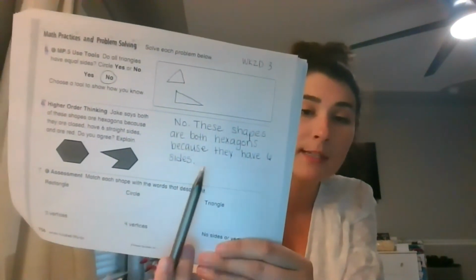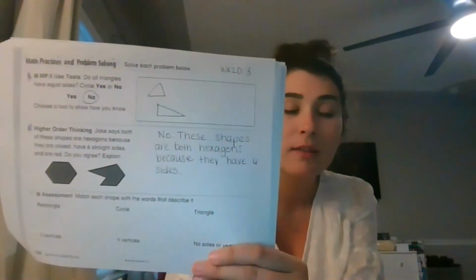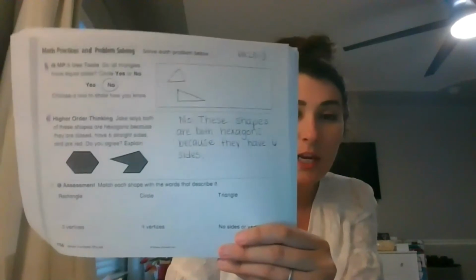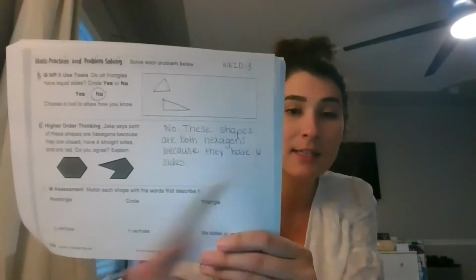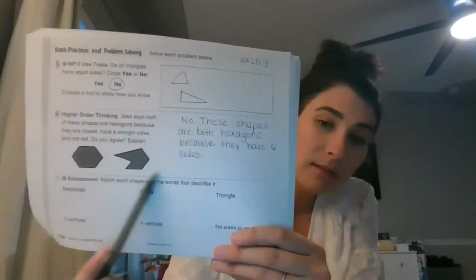I put a comma because I'm going to give them more reasons. This is also a 2D shape, a hexagon shape, because it has 6 sides. And what else? Do we have any openings? No, they're closed. So we're going to write they have 6 sides and they are closed.